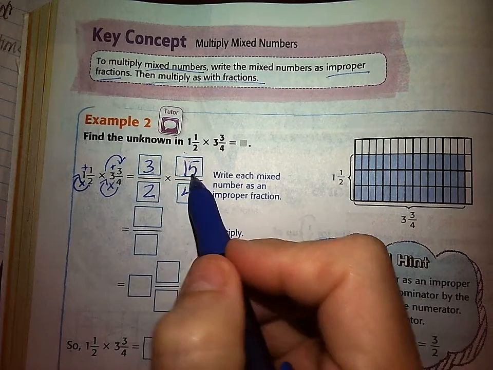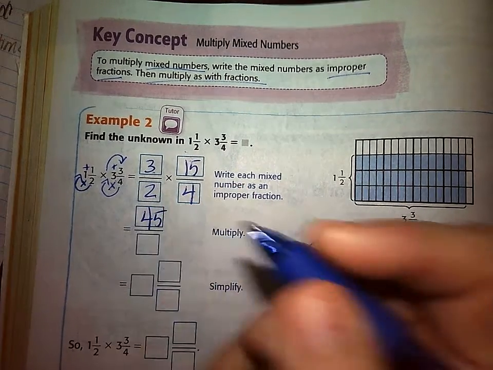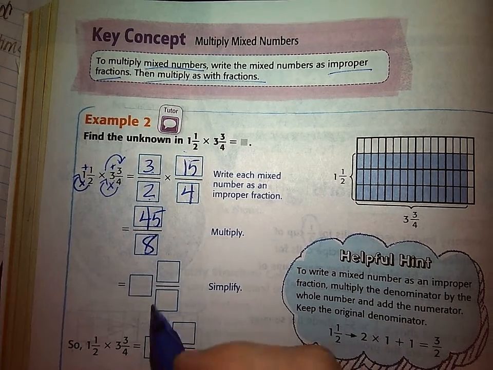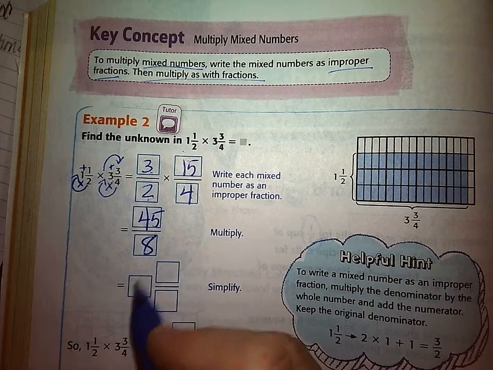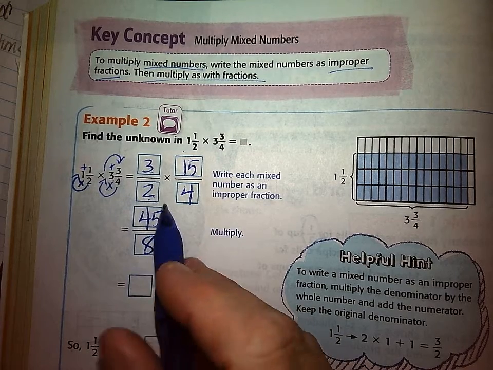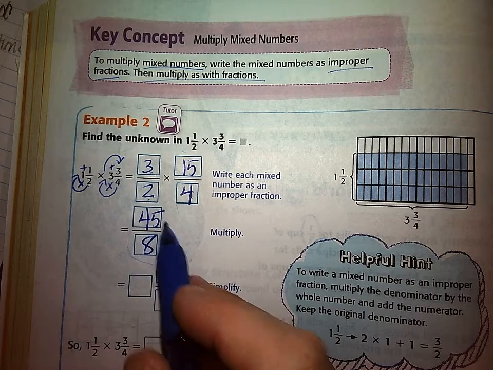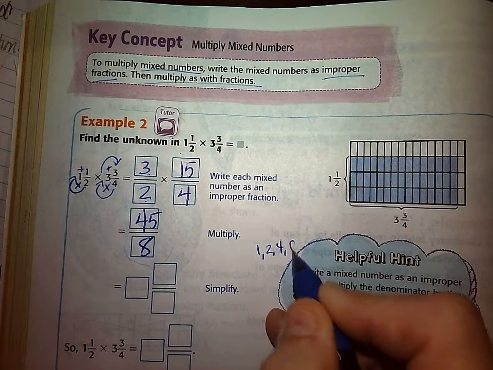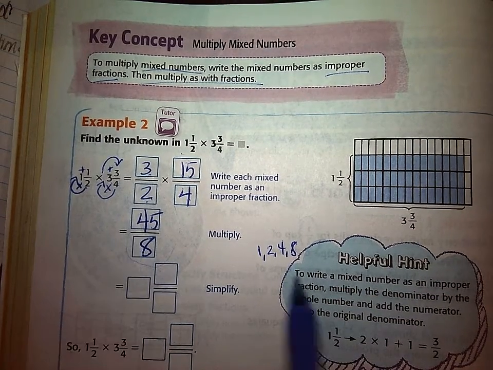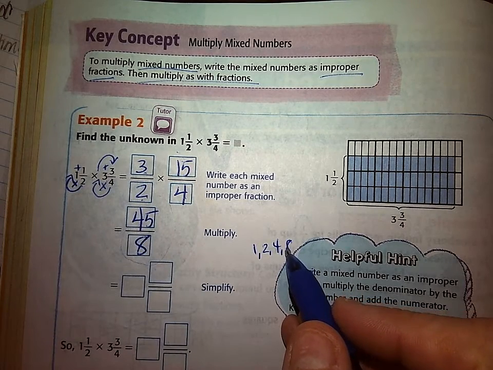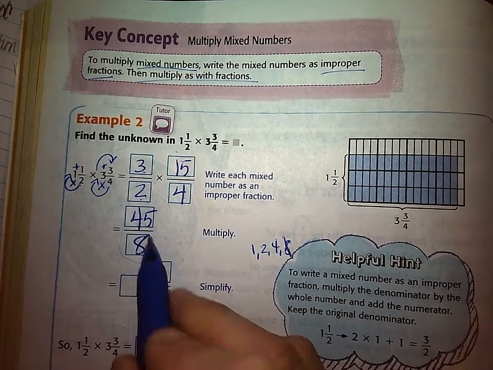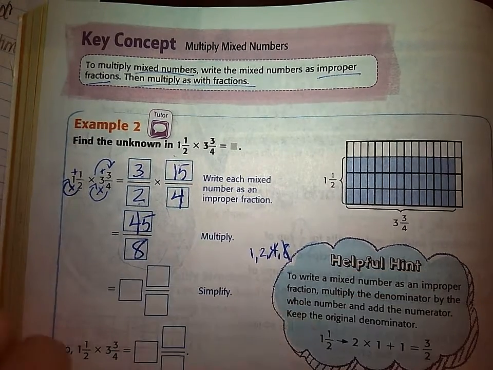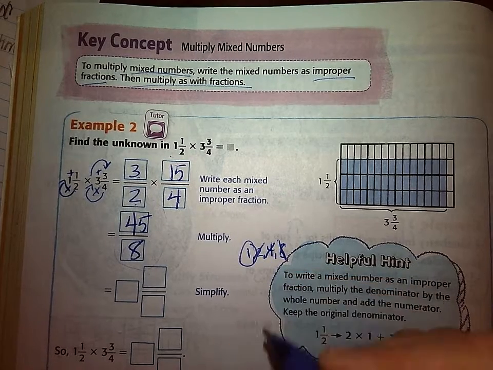Now we multiply. 3 times 15 is 45. 2 times 4 is 8. And then it says to simplify and to show it as a mixed number again. As long as it's simplified, meaning I can't divide anything out of the top and bottom, so my factors of 8 are 1, 2, 4, and 8. I can't divide 45 by 8. The closest is 8 times 6 is 48. I can't divide 45 by 4, and I can't divide it by 2 because it's not even. So the greatest common factor is 1.